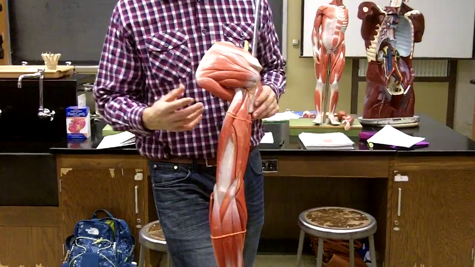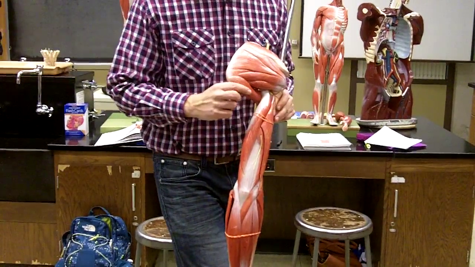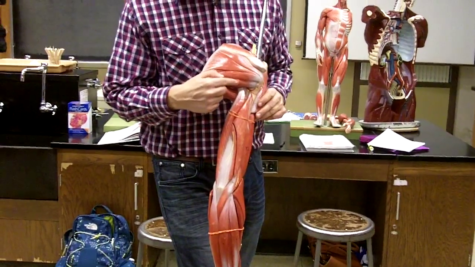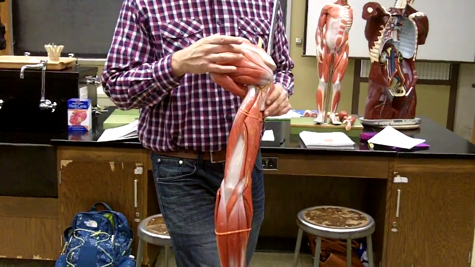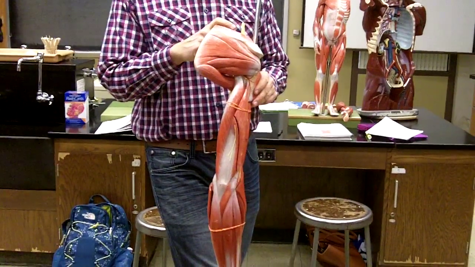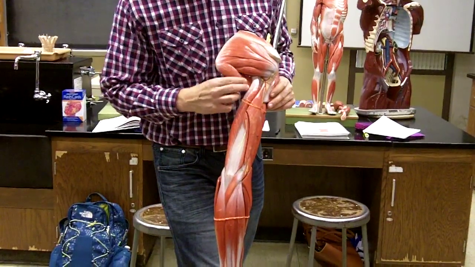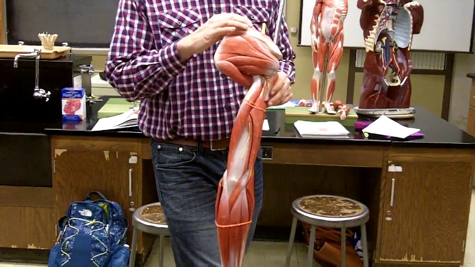So what are the other parts we have to worry about? This one right here is teres major. This right here is teres minor. This is infraspinatus, and this is supraspinatus. Okay? So teres major, teres minor, infraspinatus, and supraspinatus.